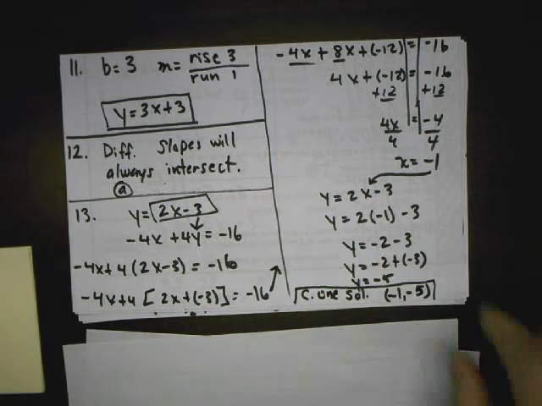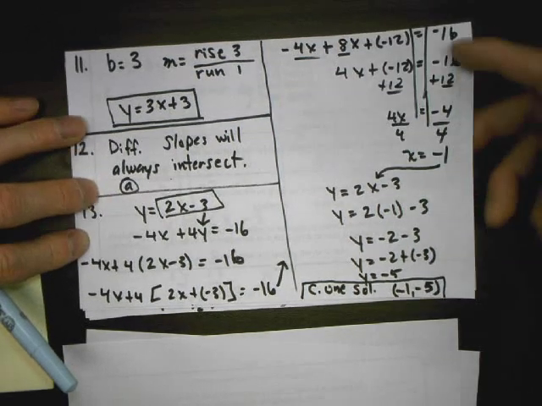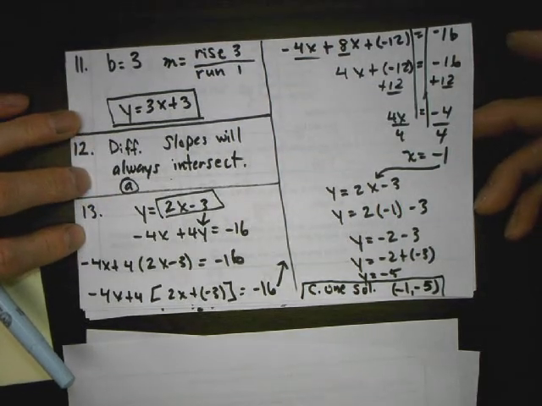Okay, so be careful because on the test it can be infinitely many, no solution, it could be the other point. So just solve them both, see what happens. That's how you answer that question.